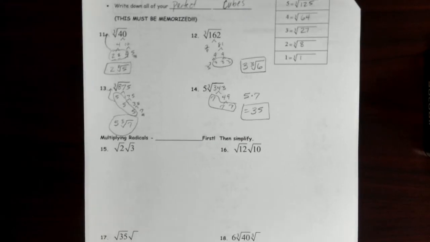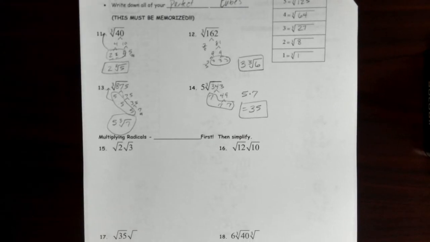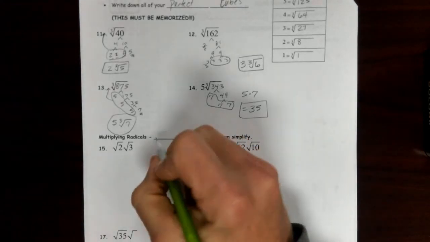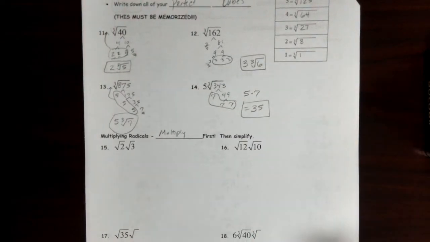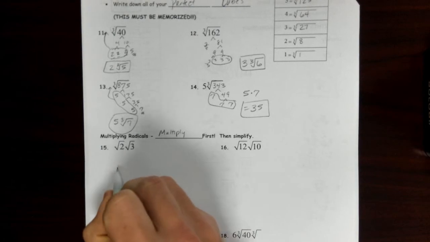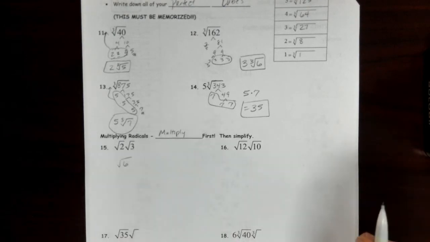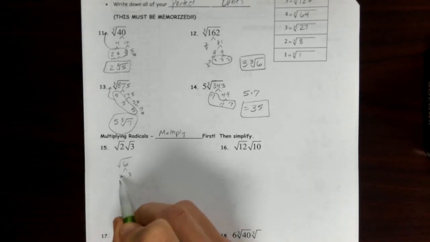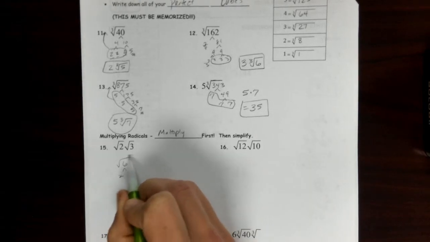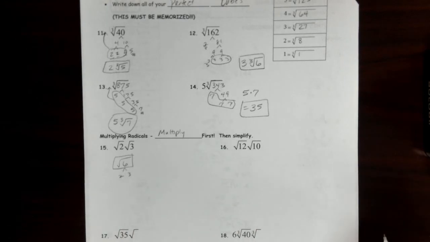Alright, looking at multiplying radicals. We're going to multiply first, then simplify. So we've got 2 times 3. It's going to give me the square root of 6. Again, we can look to simplify that if possible, 2 and 3. But it's not possible because those are my prime numbers and I don't have a pair. So the square root of 6 is the answer.